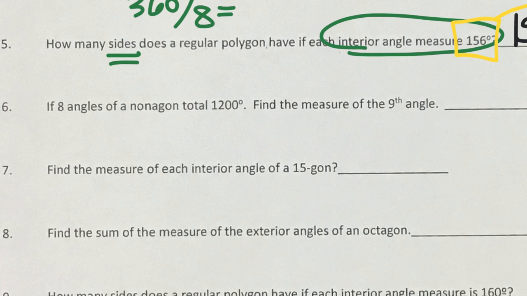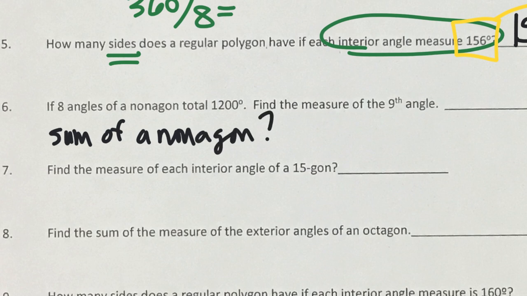Number 6, if 8 angles of a nonagon total 1200, find the 9th angle. Okay, so the question is, what do all of the angles of a nonagon add up to? What is the sum of a nonagon?